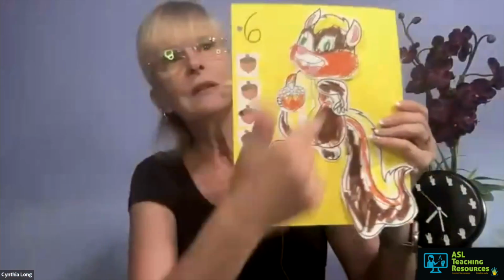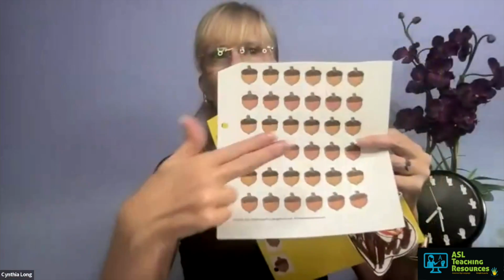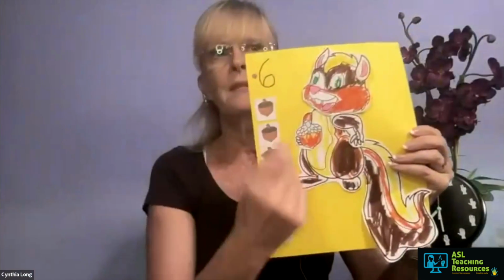And let me see here. Then we do have a squirrel activity of counting, and I can show you that one. So this is the end result, and you write a number, and then you have these already cut out, and then they get to put them in there to match what's going to happen. So these are just a few ideas to get you thinking about how you can make things yourself, or if you want it done for you, we do have that available.